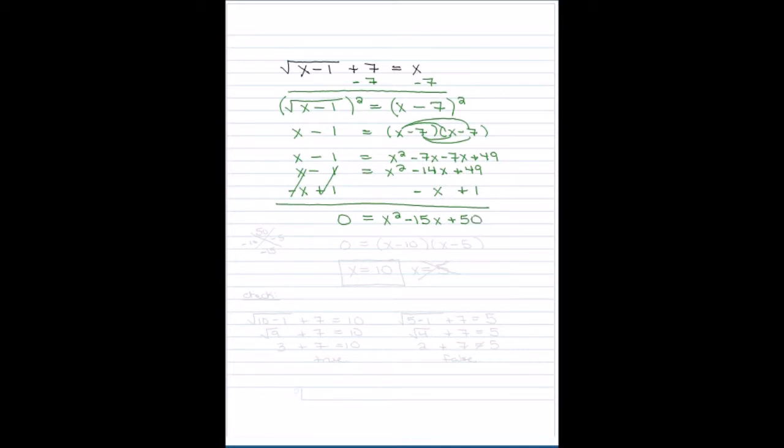Now that I have it in standard form, I can factor. What two numbers, when you multiply, you get 50, but when you add them you get negative 15? That's negative 10 and negative 5. So this factors into x minus 10 and x minus 5. Solving this, I get x is equal to 10 and x is equal to 5.